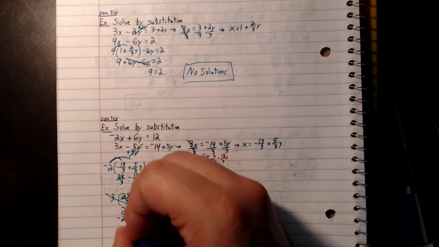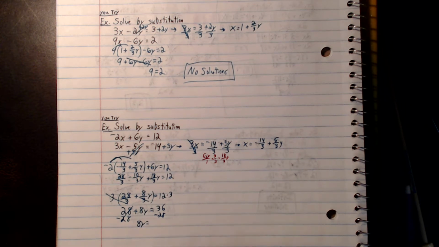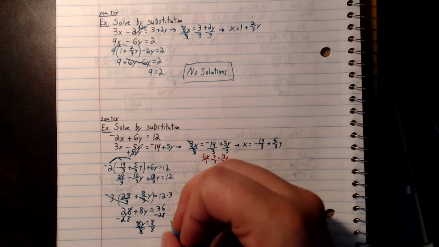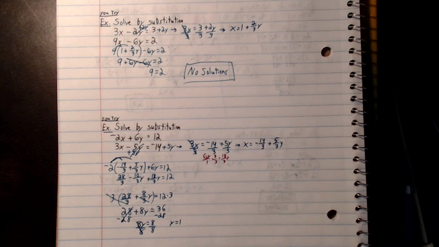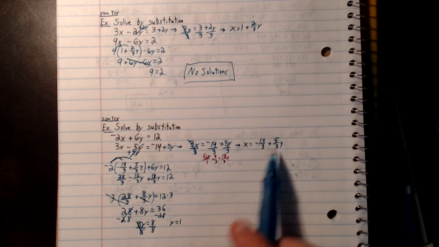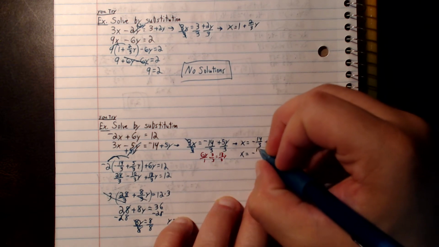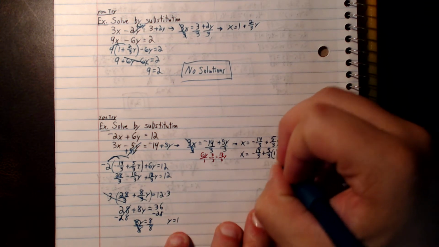Subtract 28. 8y equals, let's see, that would be 8 divided by 8. We get y equals 1. That's good news. That was a lot of work, difficult work. You might have done something different, but hopefully you found y to be 1 there, or at some point. We're just going to replace in here, and we should get our answer for x. X equals negative 14 over 3 plus 5 over 3 times 1.